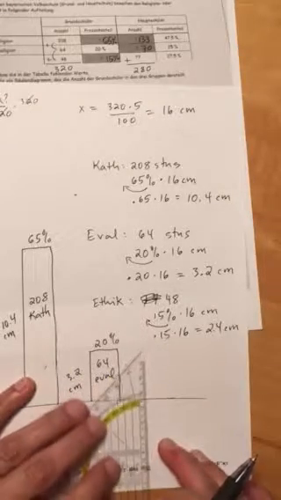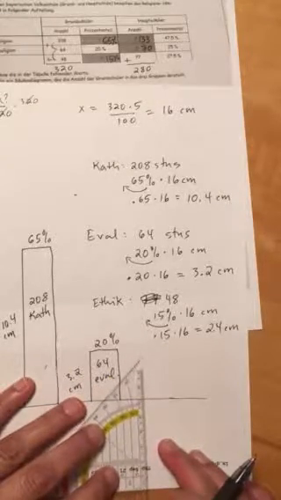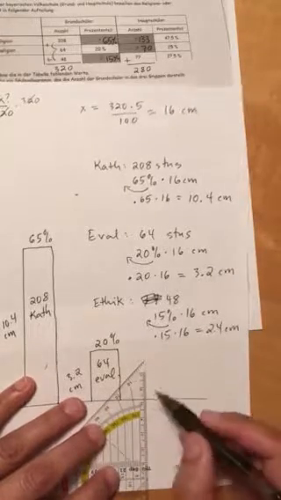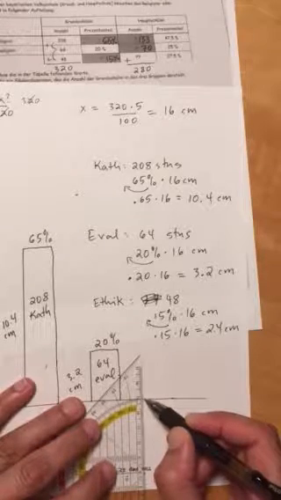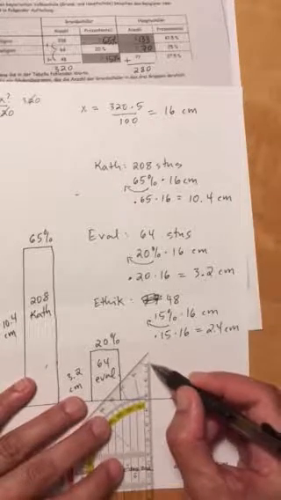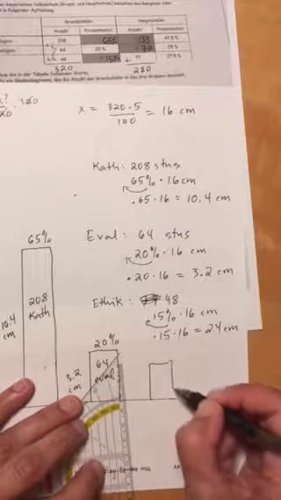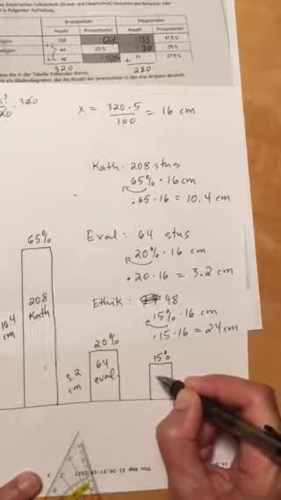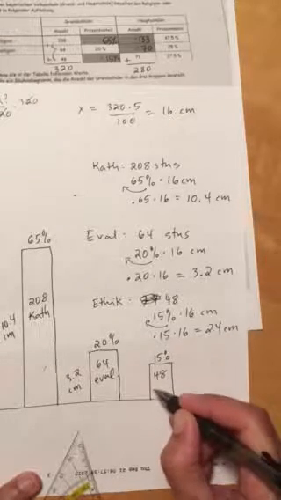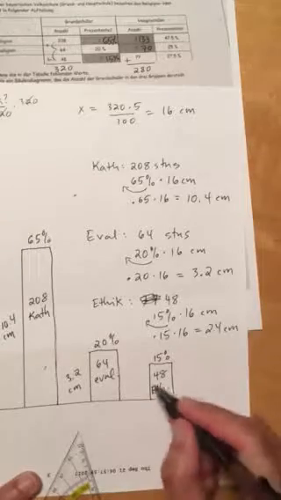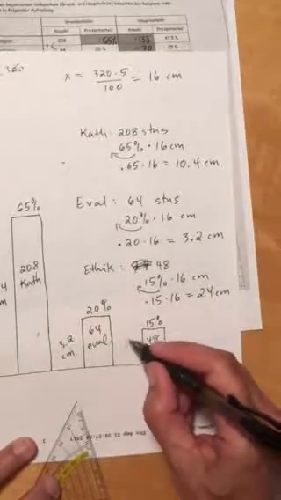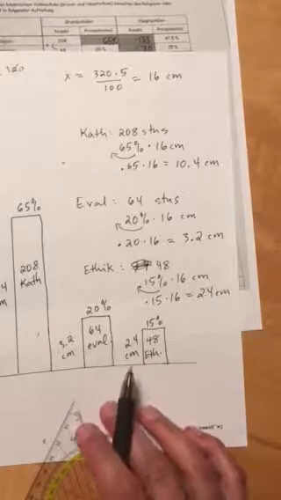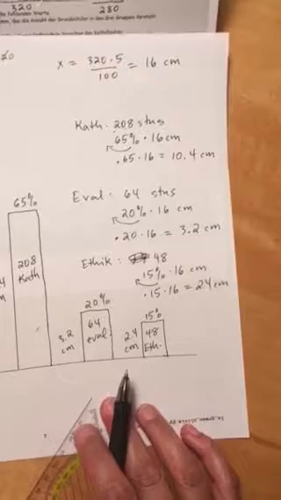Take our ruler and measure out 2.4. And then that's going to be the 15%. That is 48 kids who are in ethics, and that's going to be 2.4 centimeters. So that is answering this next question, that question B.